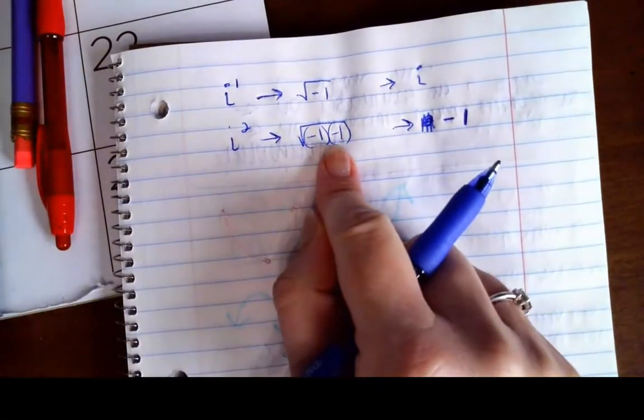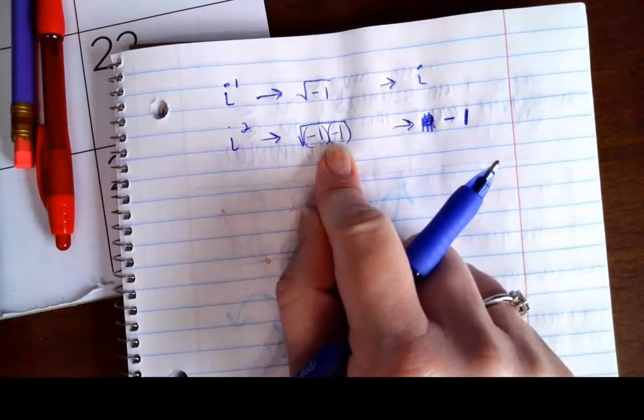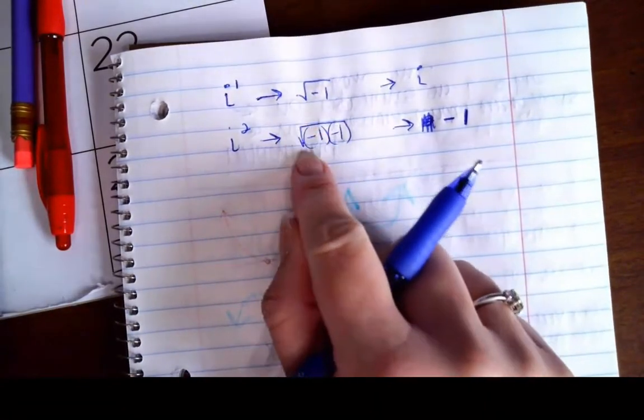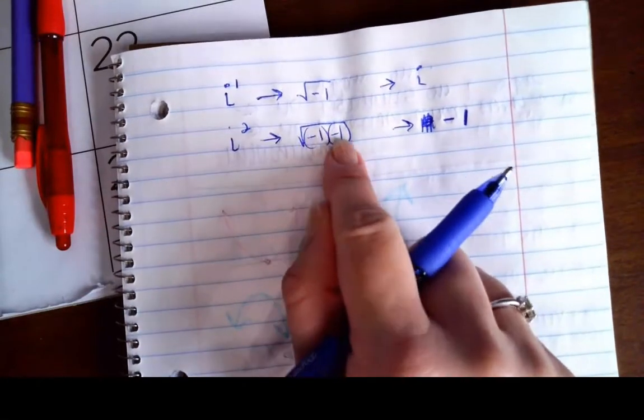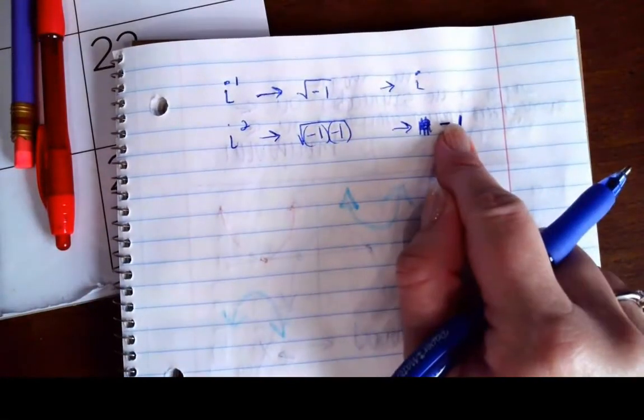So don't simplify this. You're in radical world, so we have to do the definition of the square root first. So what is the square root of something? Something times itself. So that negative 1 is going to pop out.